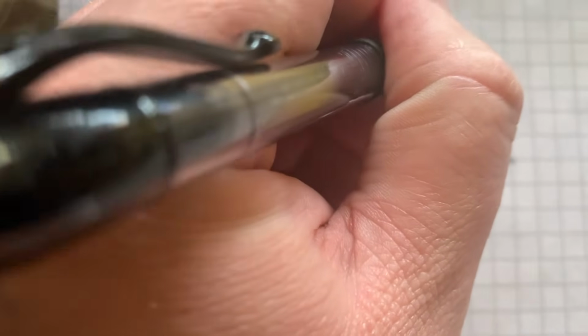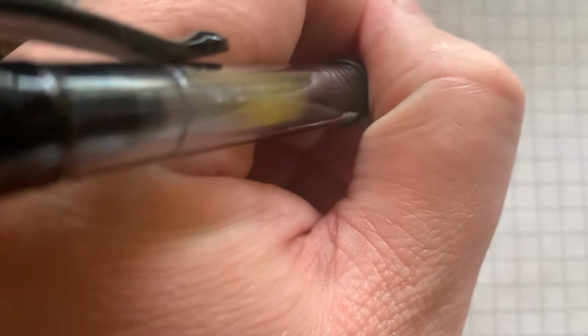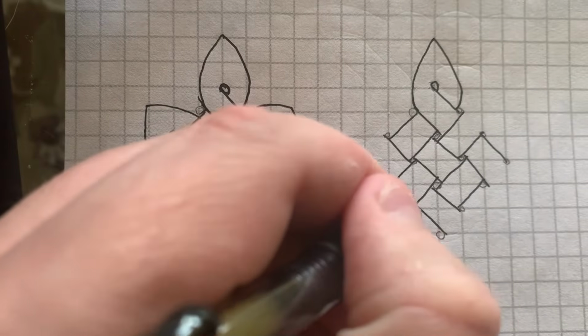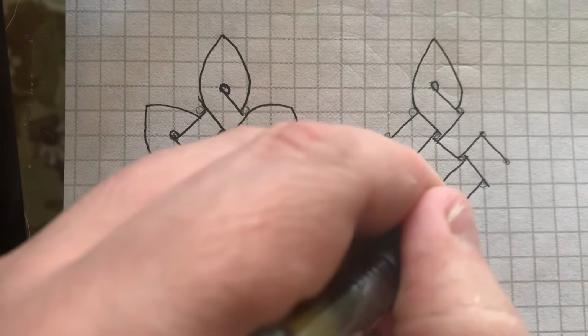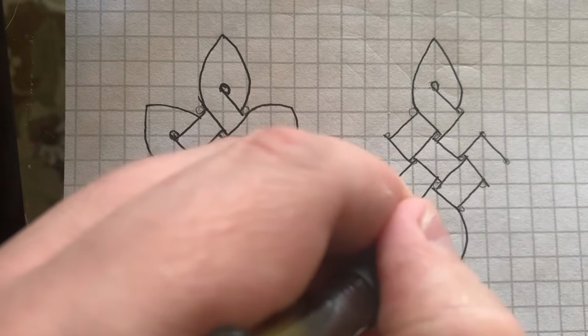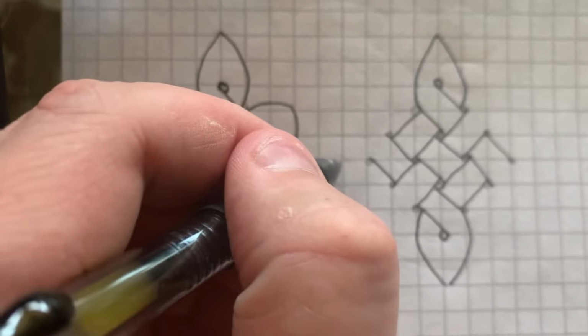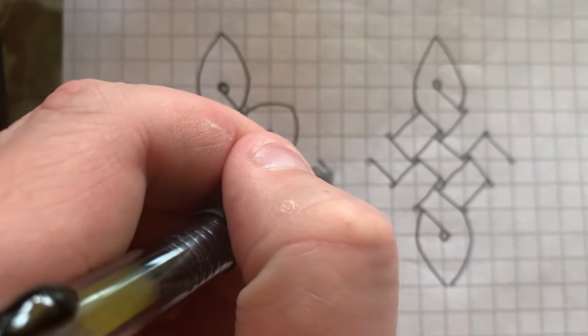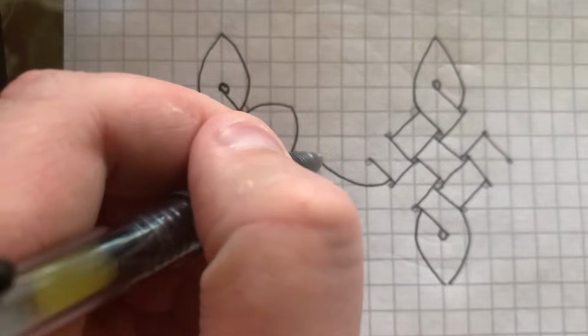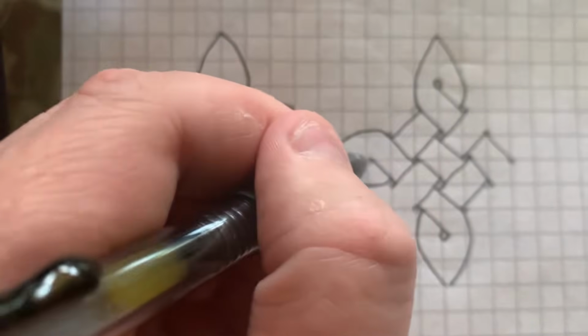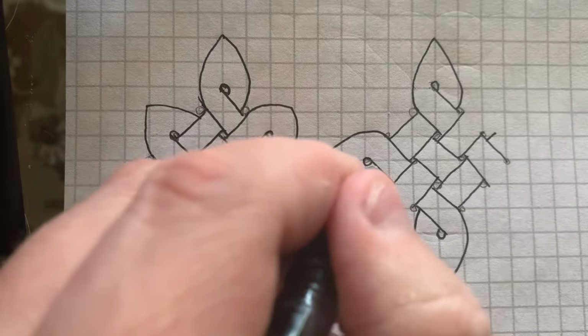And this time, I'm going to put one end cap here like this. I'm going to put one end cap here like this. But I'm also going to put one end cap like this and one end cap like this.